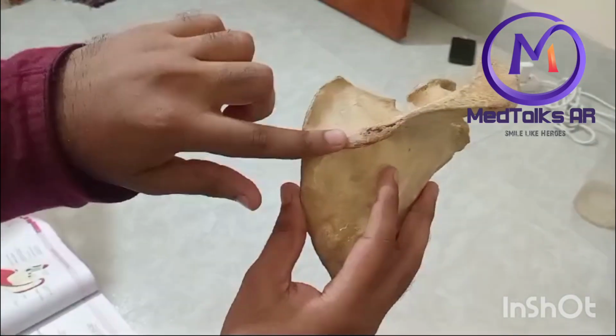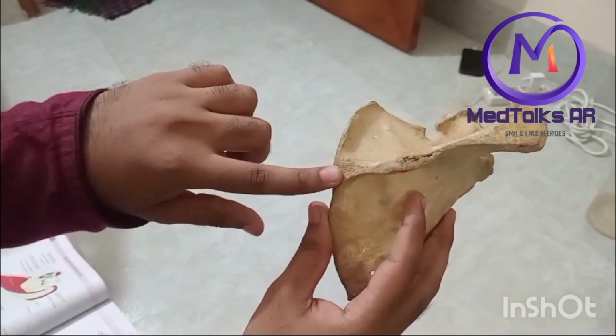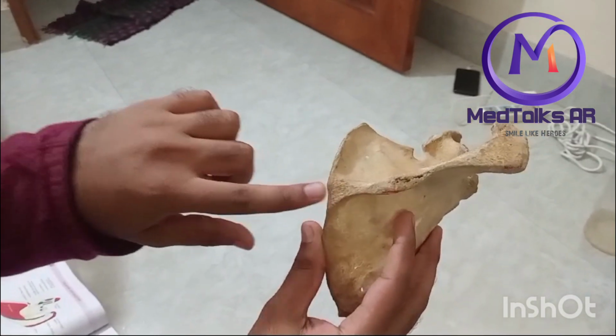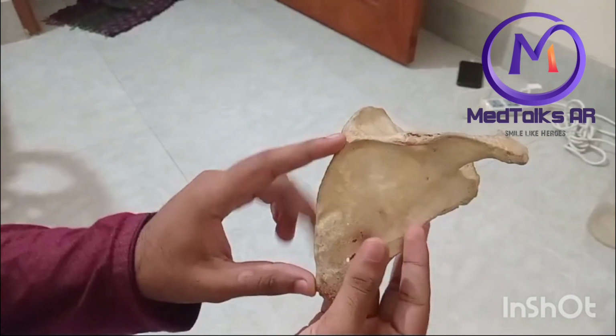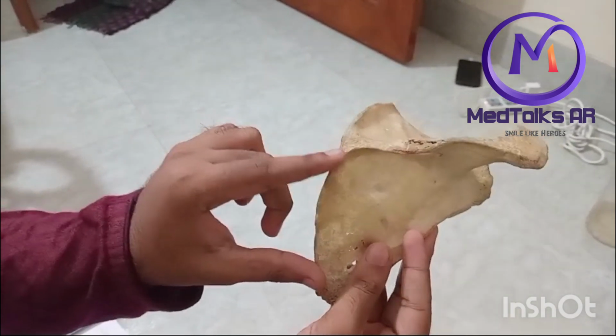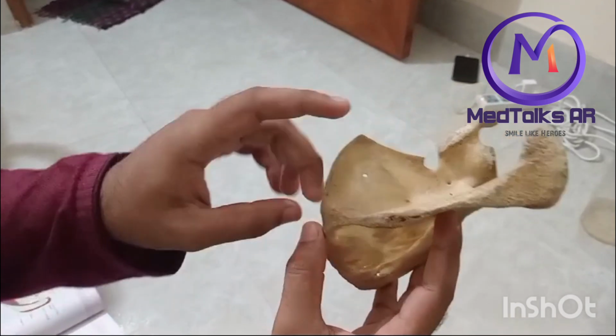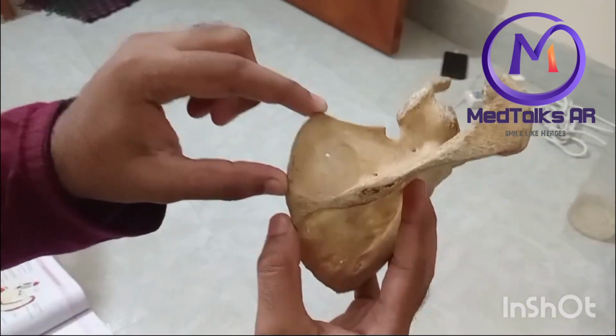Here is the spinous process, and this is the root of the spinous process. At the root of the spinous process, there is the insertion of the rhomboid minor muscle. From the root of the spine to the inferior angle, there is the insertion of the rhomboid major muscle, and from the superior angle to the root of the spine, there is the insertion of the levator scapulae muscle.